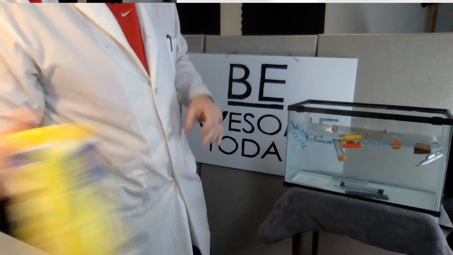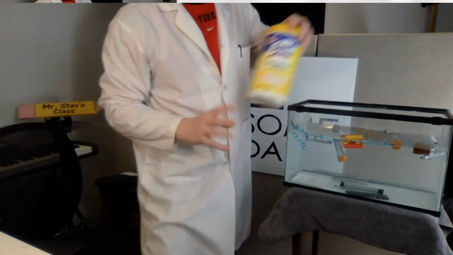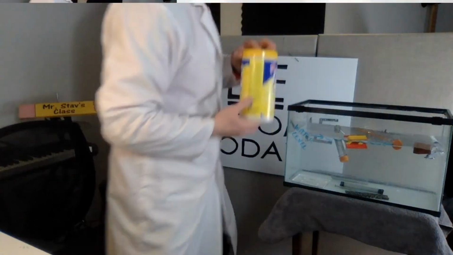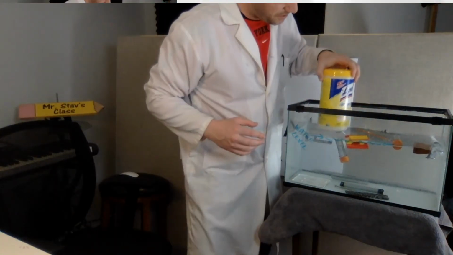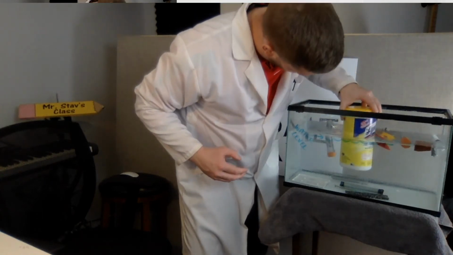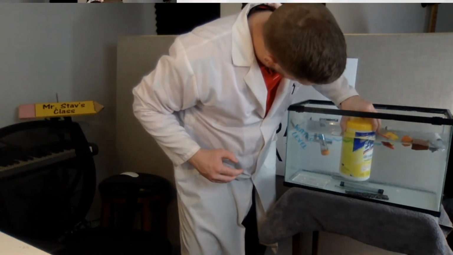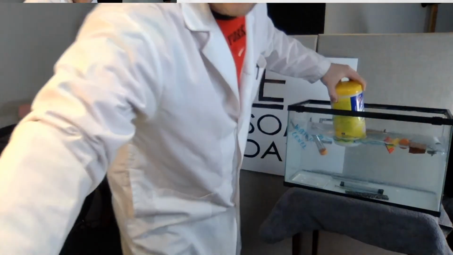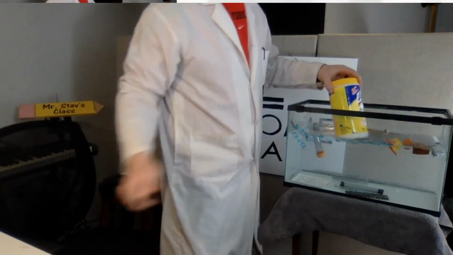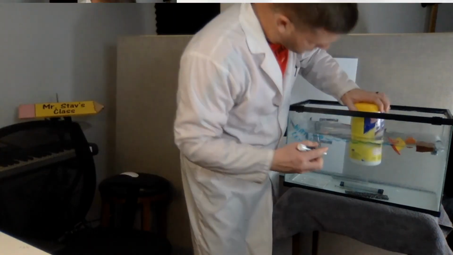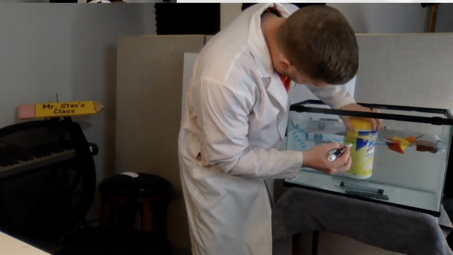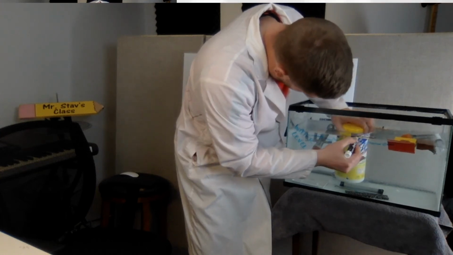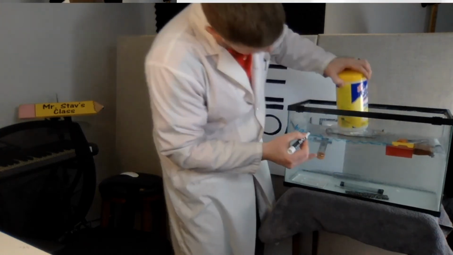And then let's put something in. All right, let's put this in the water and watch as our water level rises. Now, we talked about this already. And I got it up to there.